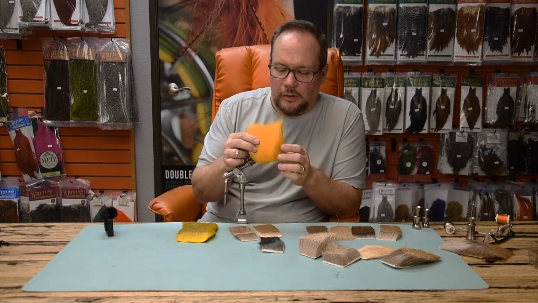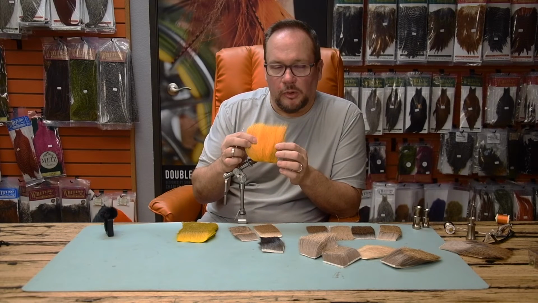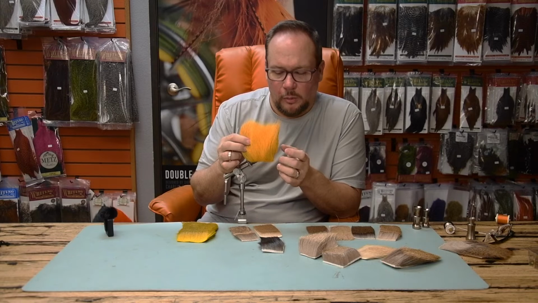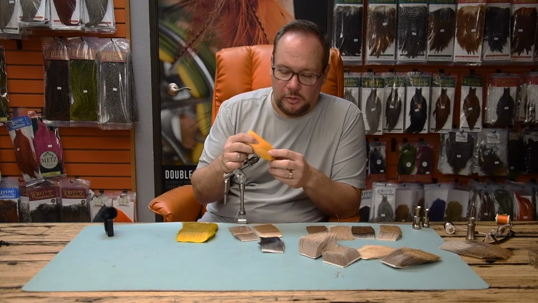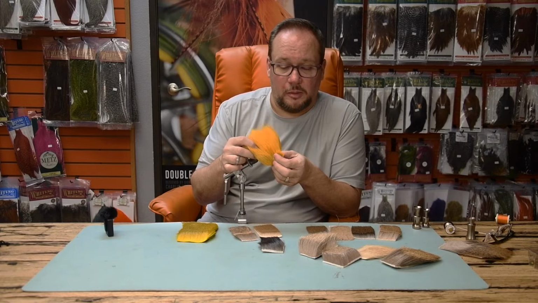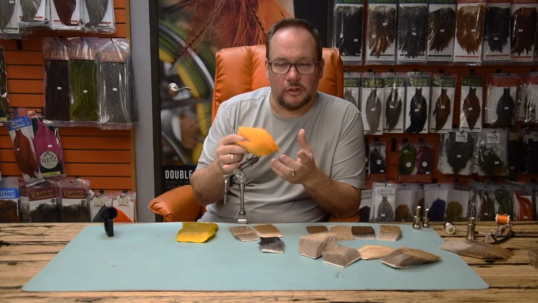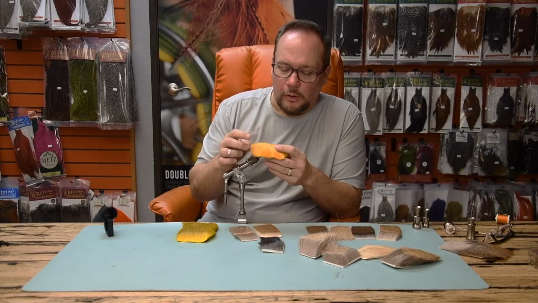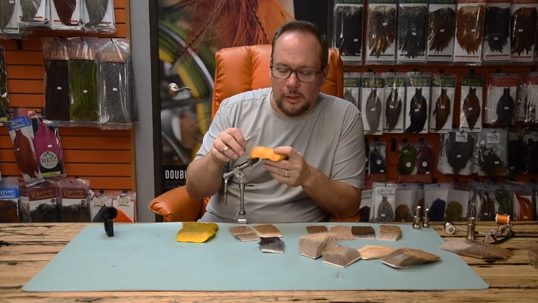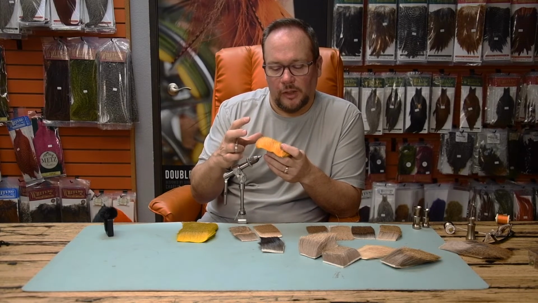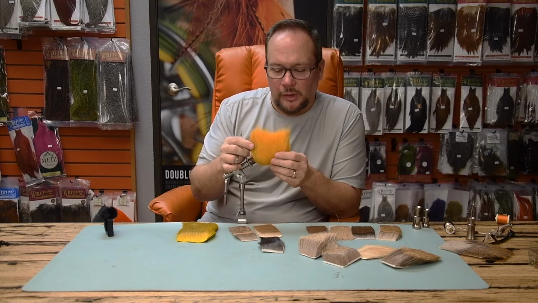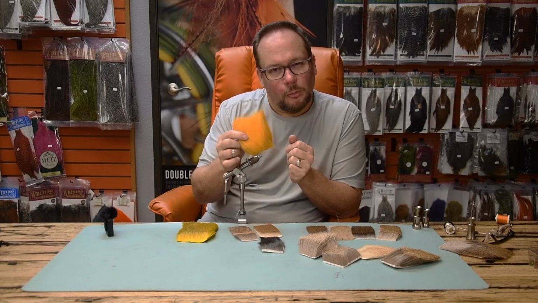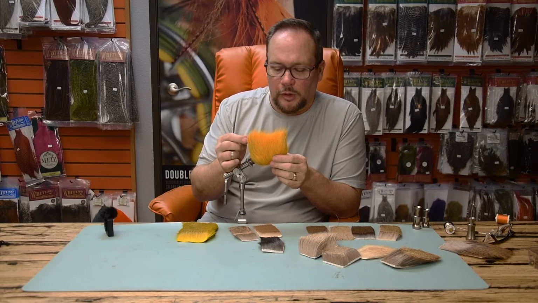Where this works great is on spun hair bugs, bass bugs, things like that, where you're going to cut the tips off anyway. So it's not a huge consideration that the tips are not in great shape, although this piece, as I look at it, is in pretty good shape. Looks pretty darn good, which does not surprise me at all from Josh. Really nice stuff, nice coarse diameter that's going to spin and flare nice, puff up nice, and really stand up to your blade when you trim it.